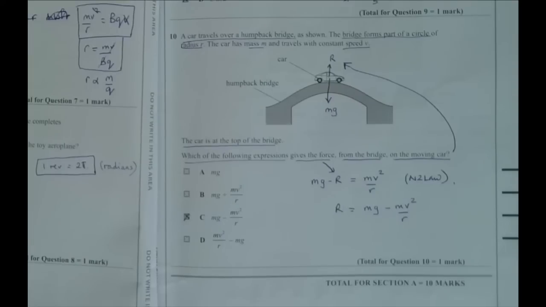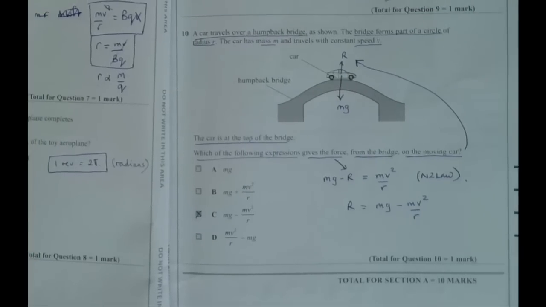Remember, it's very difficult to use these equations unless they give you constant speed and a constant radius. I always tell my students they have to remember that physics is a simplification of reality, so they have made these values constant for you. The car is at the top of the bridge. At the top of the bridge, the weight is pulling it down. There is a reaction to the weight of the car from the bridge, and now if we read the question, you'll see that's what they want us to work out. Which of the following expressions gives the force from the bridge on the moving car?